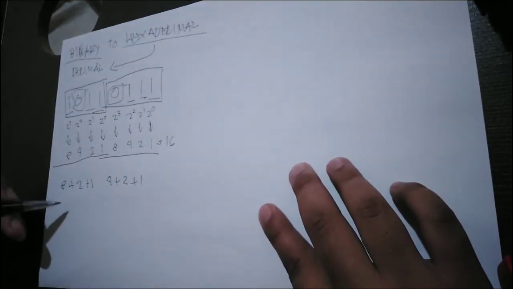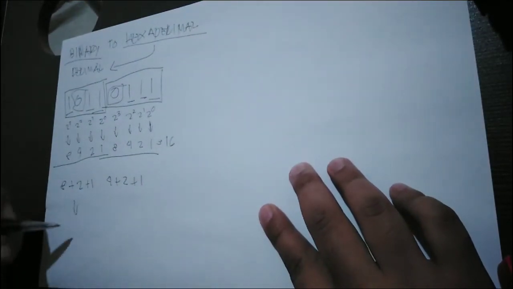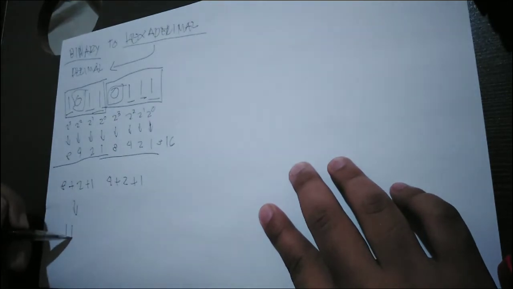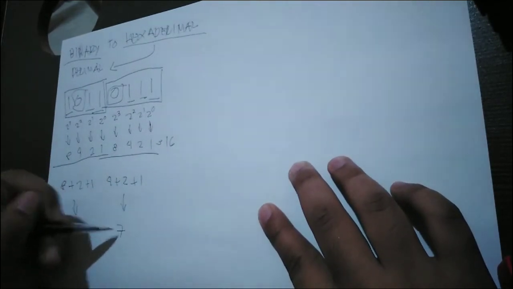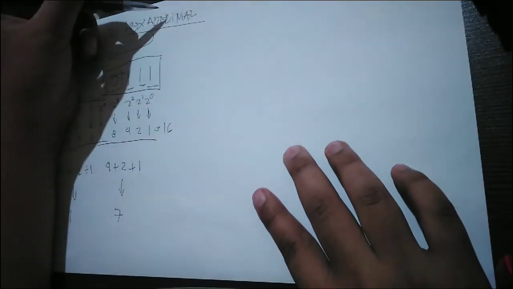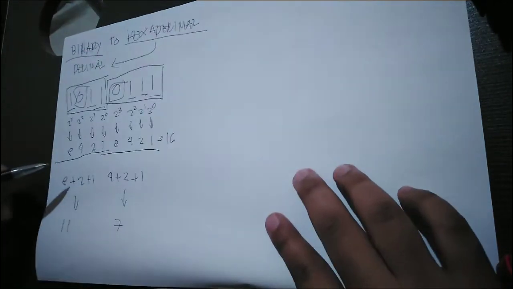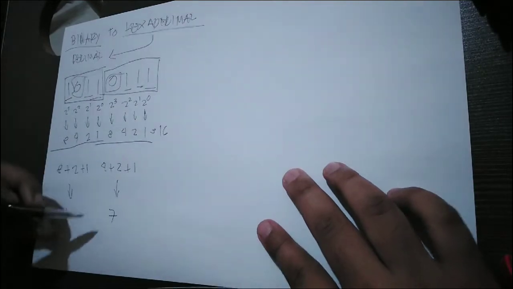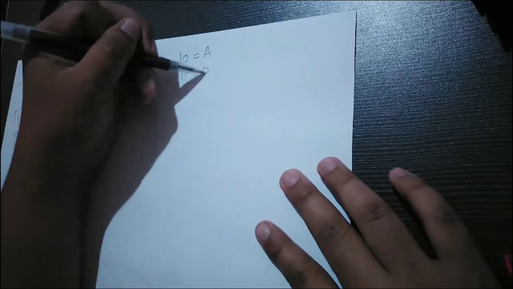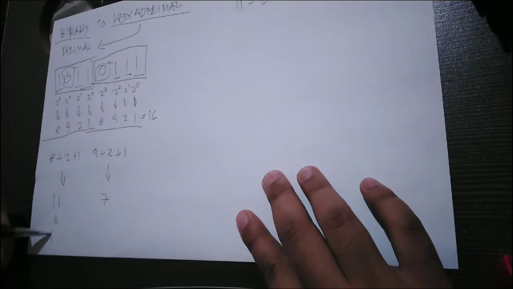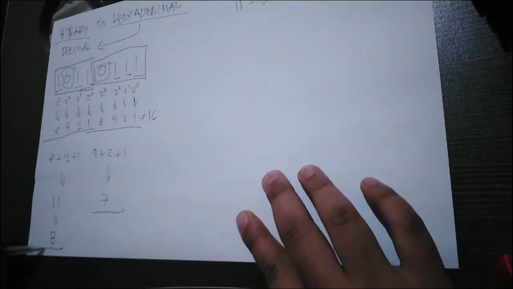If we add this, we will have 11, and if we add this, we will get 7. So since it's hexadecimal, we can't use 11, instead 10 equals A, 11 equals B. So we will have to use B instead of 11.